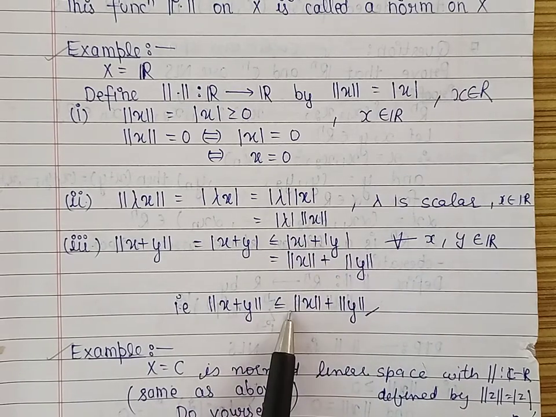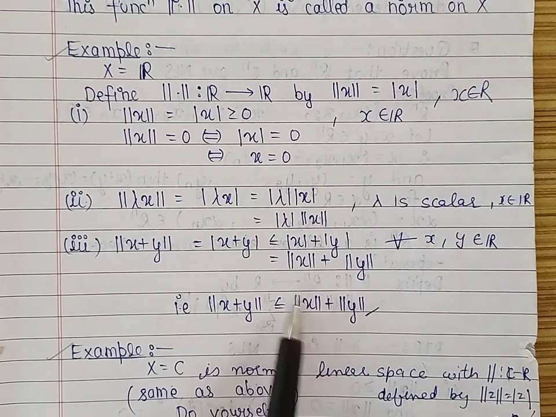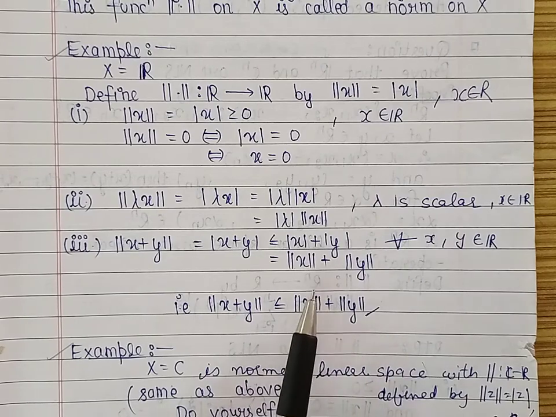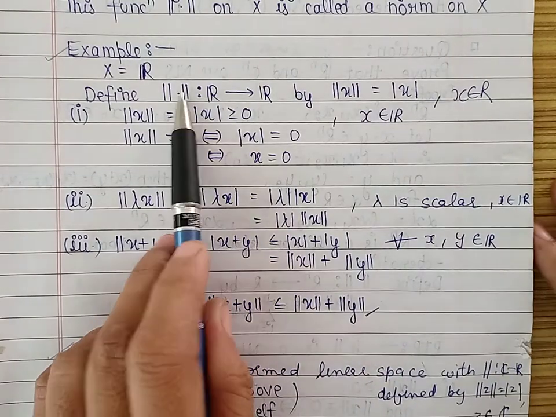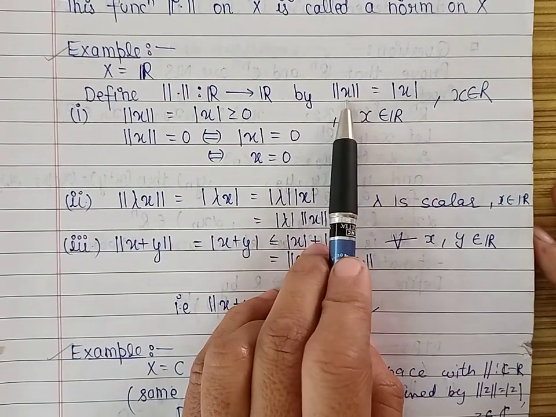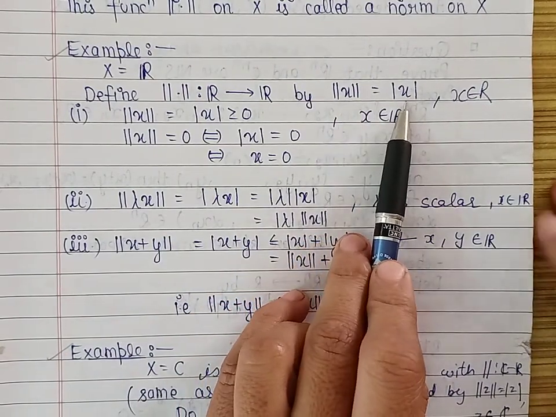So we have proved all the four conditions for norm. So this proves that the set of real numbers is a normed linear space with norm defined by norm of x is equal to mod x.